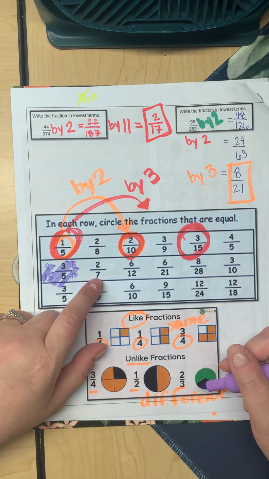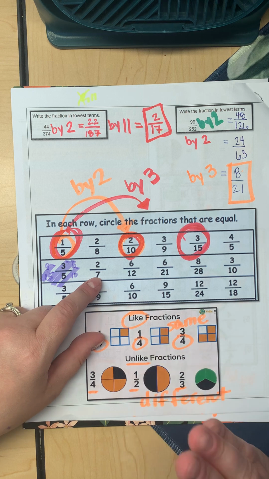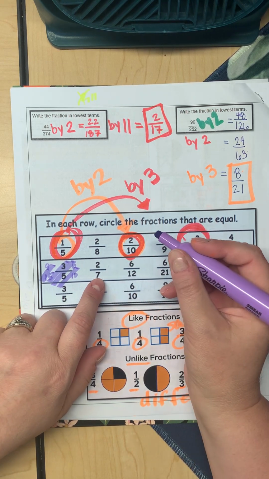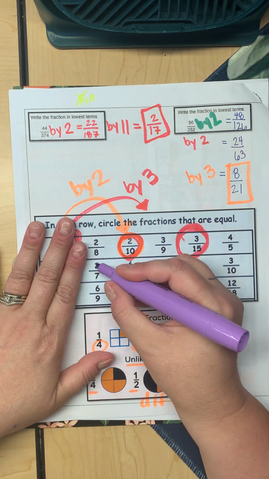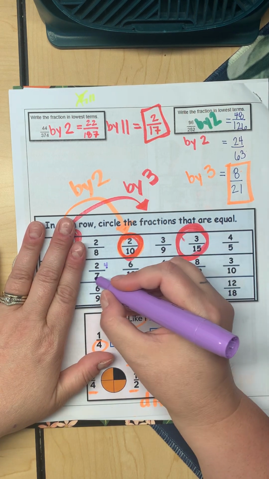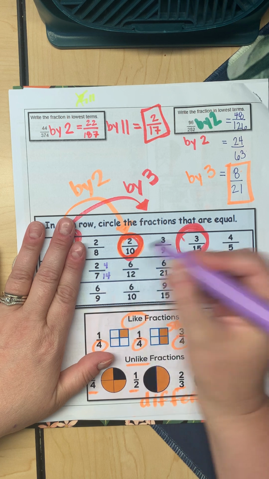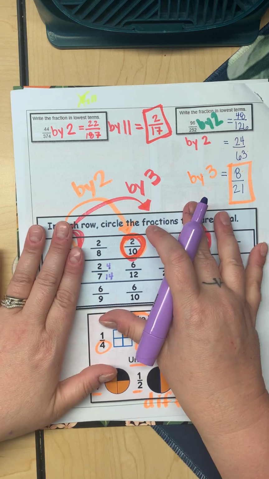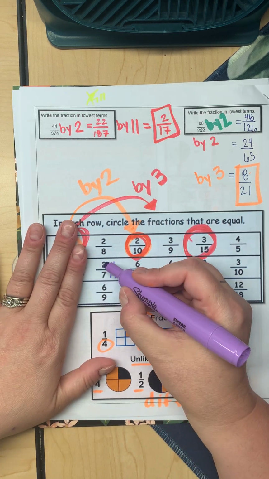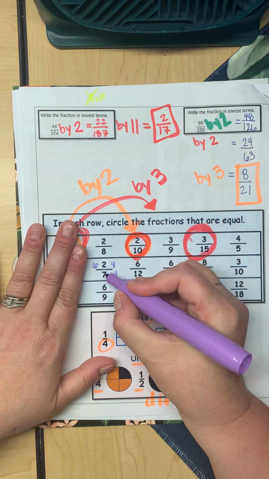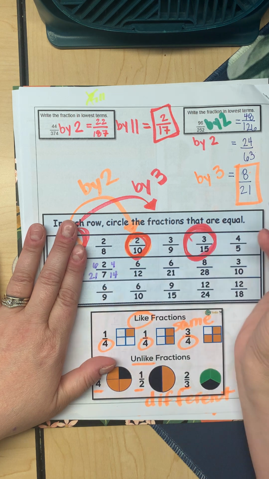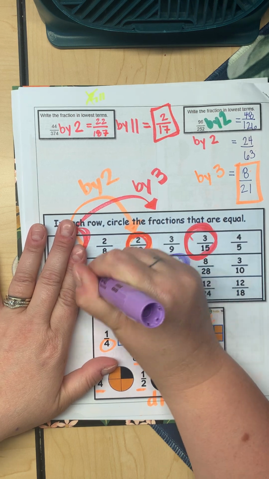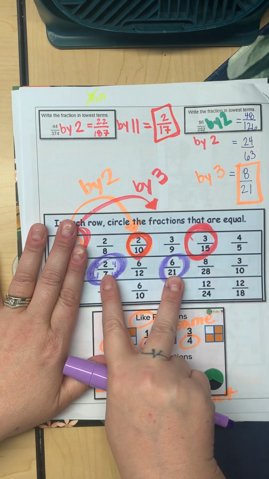Okay, let's look at this 2 over 7 and see if I can multiply it to get the other ones. Okay, let's multiply 2 over 7 by 2 over 2. 2 times 2 is 4. 7 times 2 is 14. Let's see if we have that. Nope, I don't. Darn. Okay, well, let's try multiplying by 3. 2 times 3 is 6. 7 times 3 is 21. Okay, do we have one of those? Yes, we do. So these two are definitely equivalent.